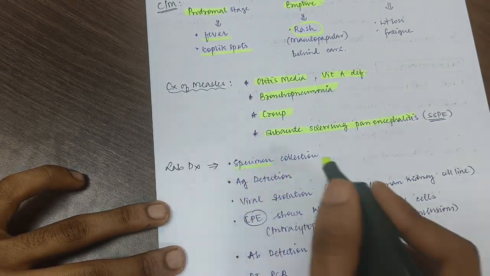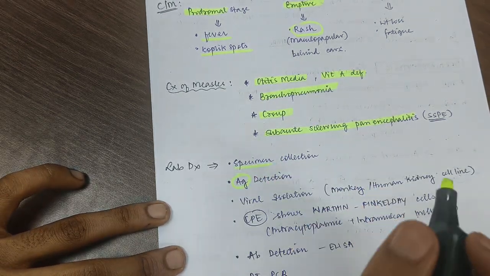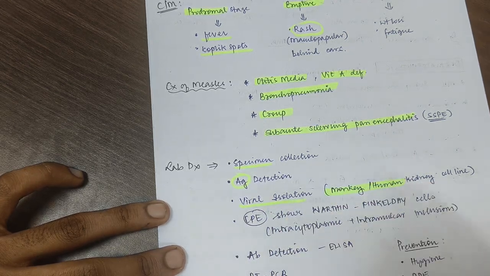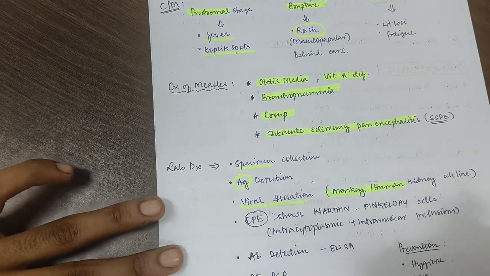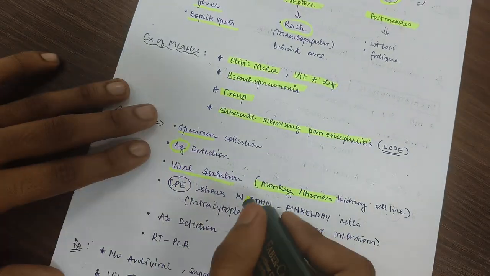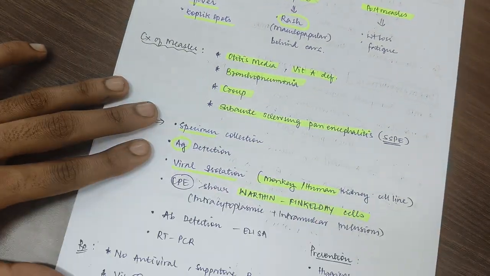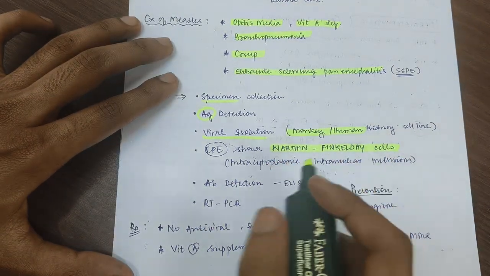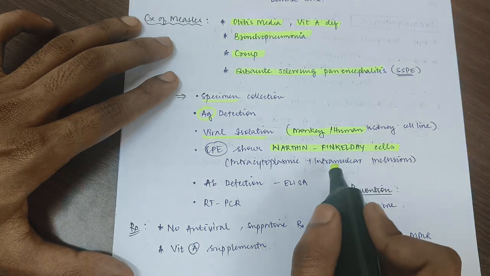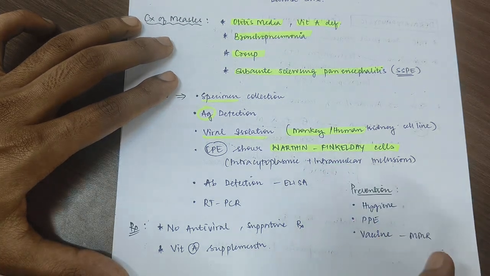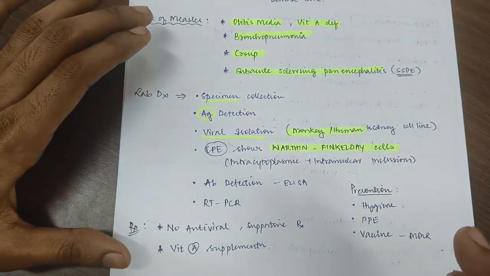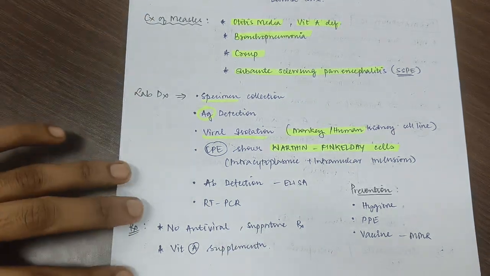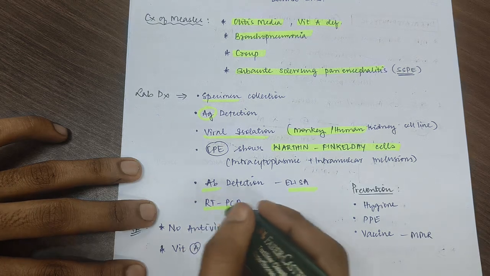Lab diagnosis, again specimen is going to be collected. You are going to detect the antigen via ELISA. Then virus isolation using the monkey or human kidney cell line. Notice the cytopathic effect seen here is Warthin-Finkeldey cells. Okay, what you are going to see specifically, Warthin-Finkeldey cells. They have intracytoplasmic and intranuclear inclusions. I have told two diseases, one is CMV, the other one is measles, which contain both the inclusion bodies, I mentioned in the previous video. Then antibody detection again by ELISA and RT-PCR.